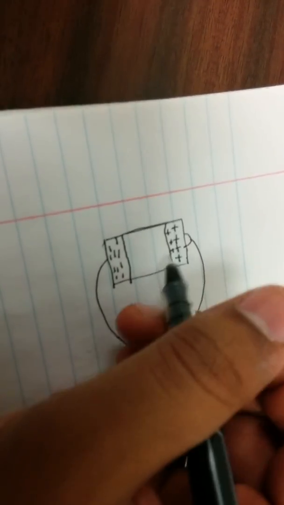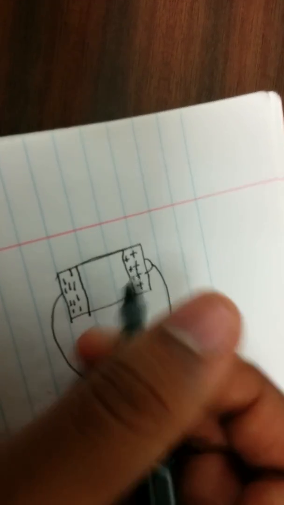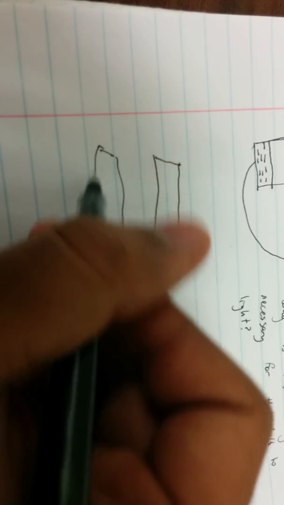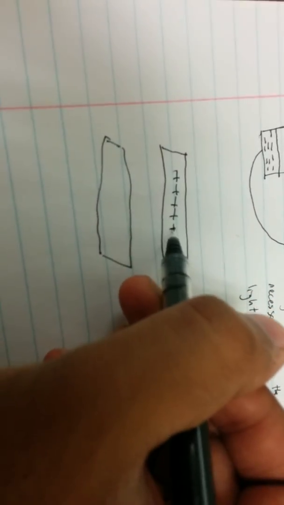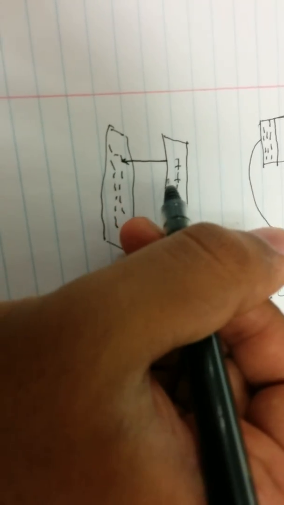And what this is doing is creating two plates with positive and negative charges. And if you recall from electrostatics, whenever you have two plates of opposite charge, you create an electric field between the two plates.